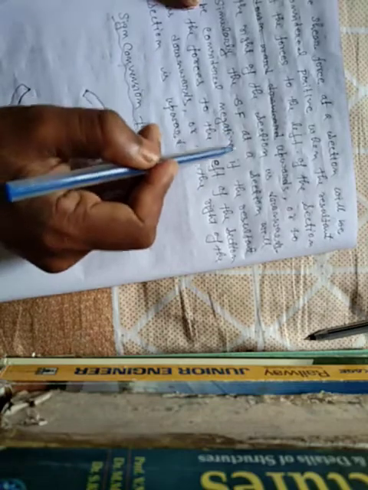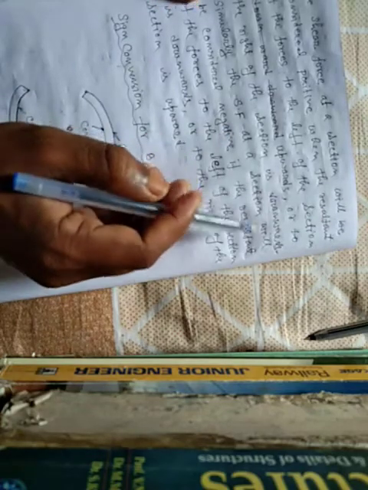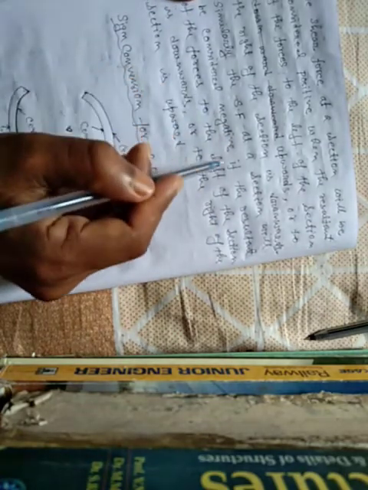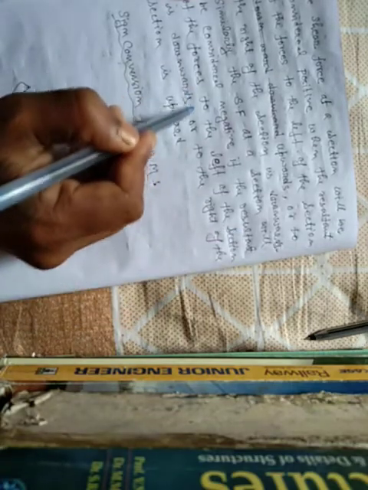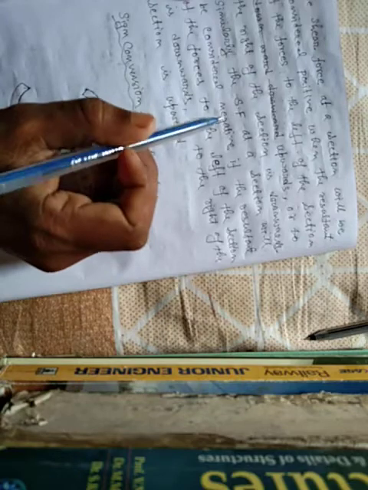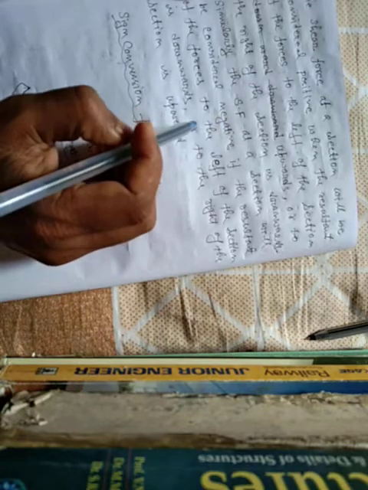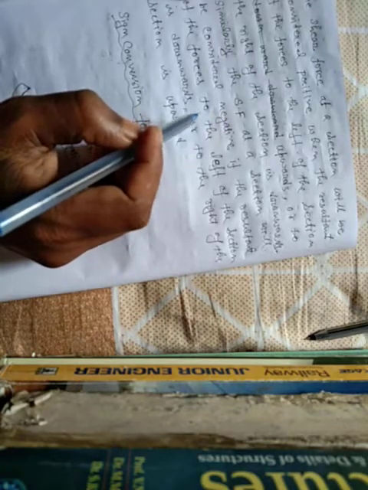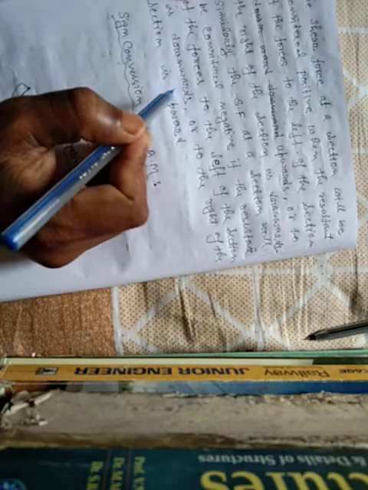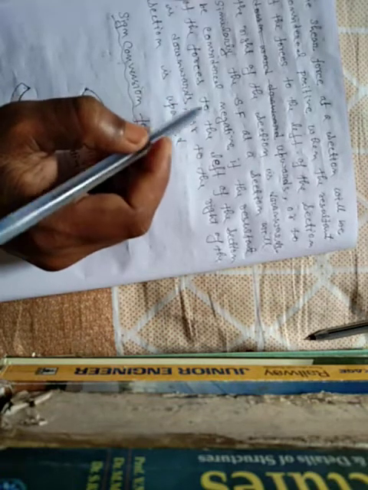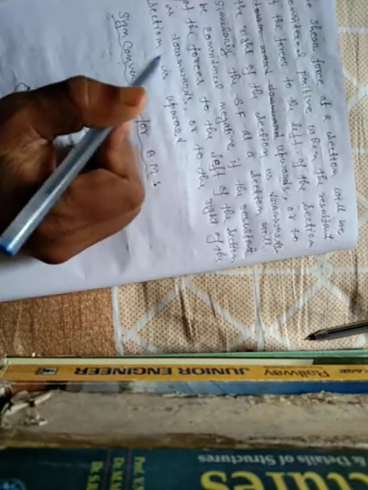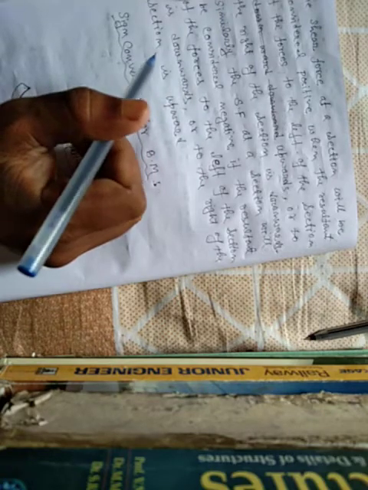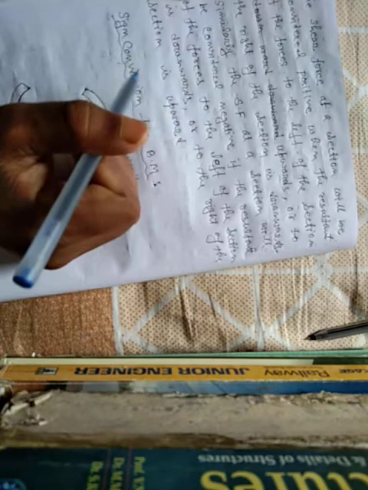Similarly, the shear force at a section will be considered negative if the resultant force to the left of the section is downward. Always, if the resultant force on the left is upward direction, then positive. If the resultant force is downward direction in the left side section, that means the negative shear force.